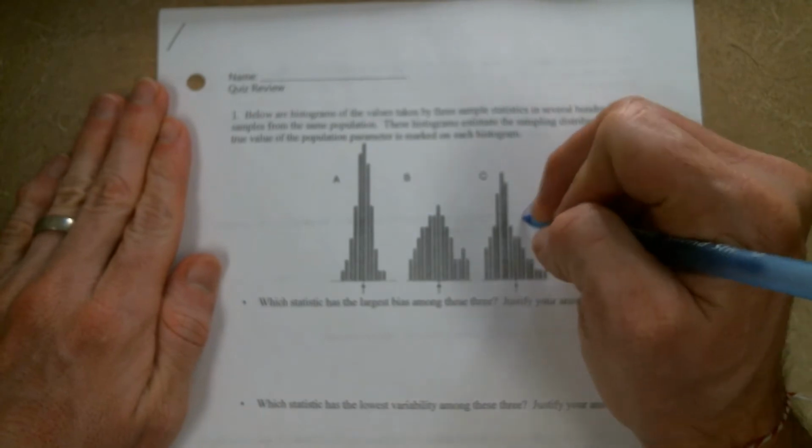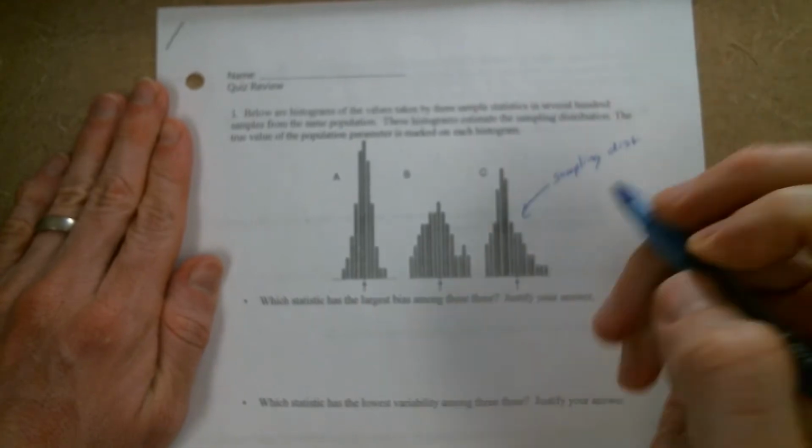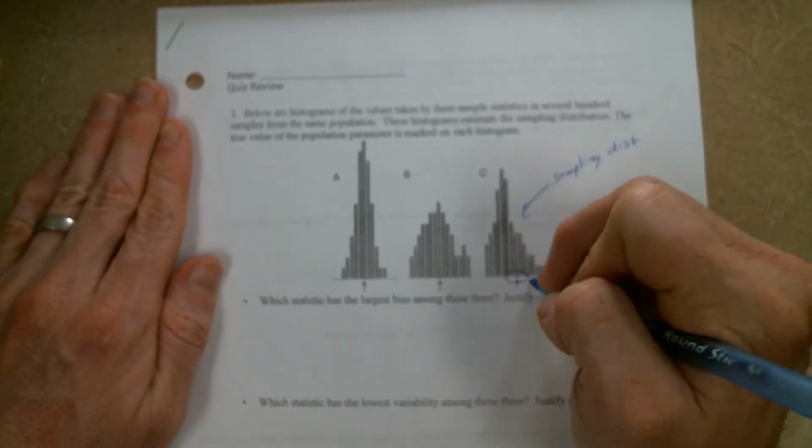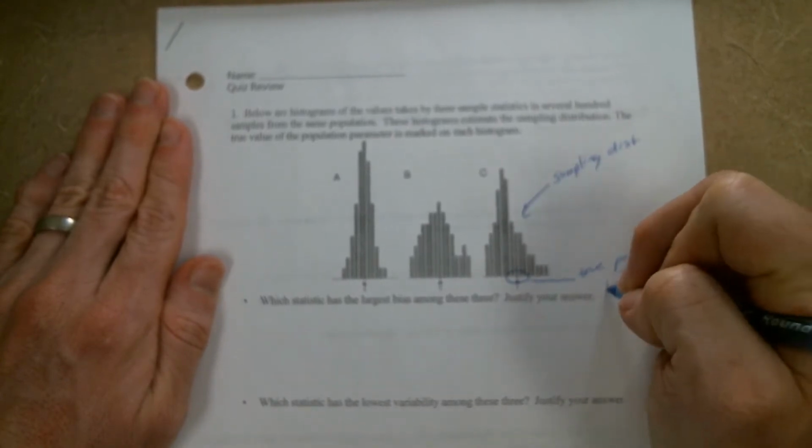So below are histograms of the values taken by 3 sample statistics in several hundred samples from the same population. These histograms estimate the sampling distribution. The true value of the population parameter is marked on each histogram. All right, so the bars are your sampling distribution, and this point right here is the true population parameter.